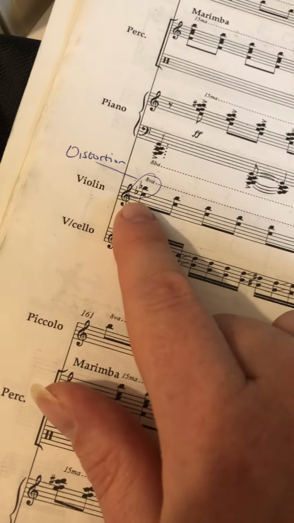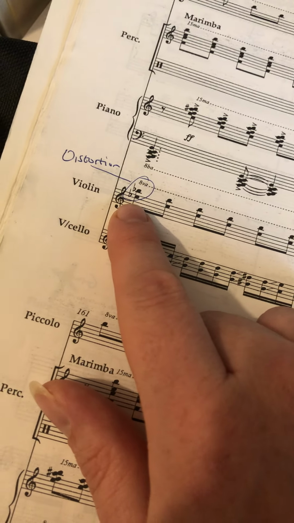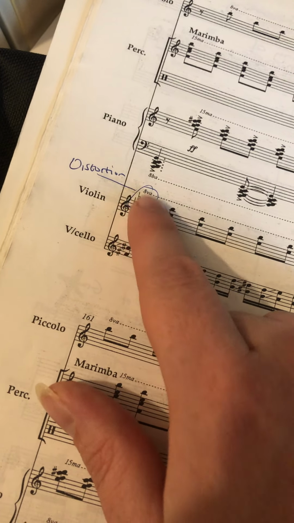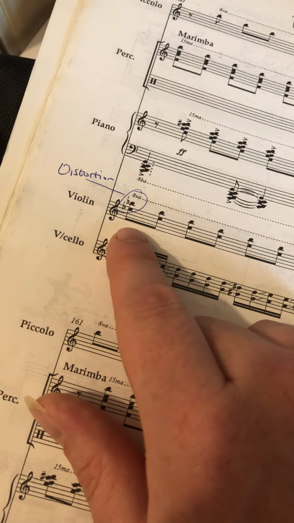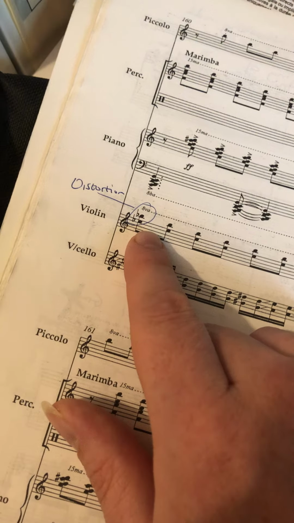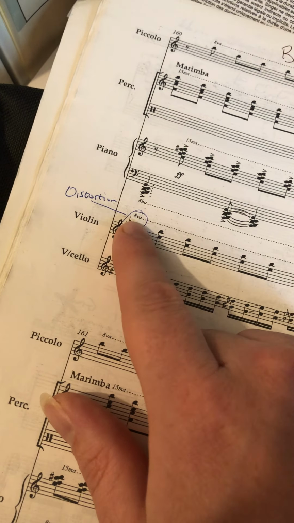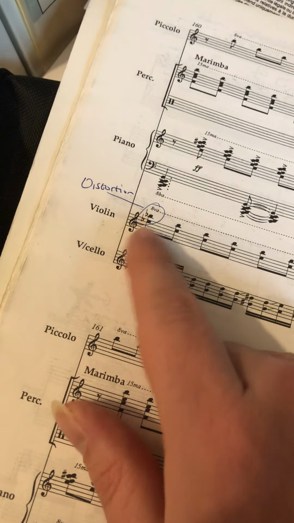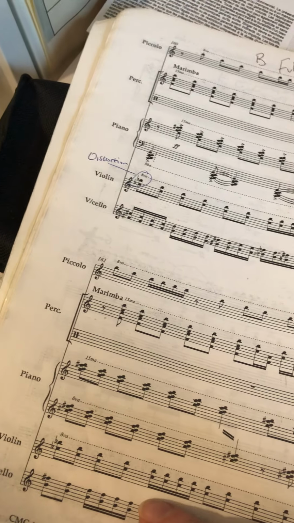Little small references here. If we look at this chord, this double stop again on the violin, where the violin plays two notes with the one bow at the same time, creating a chord. It's an E flat and a B flat, and that has been described as a distortion of that three note cell.